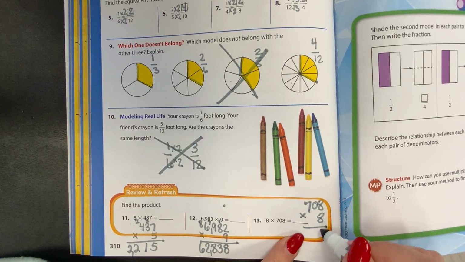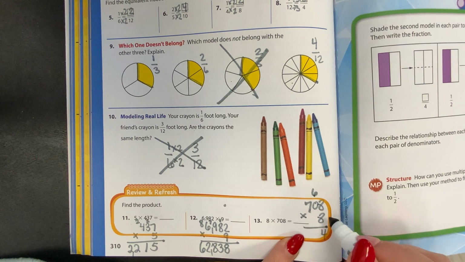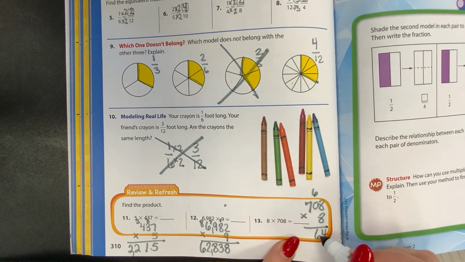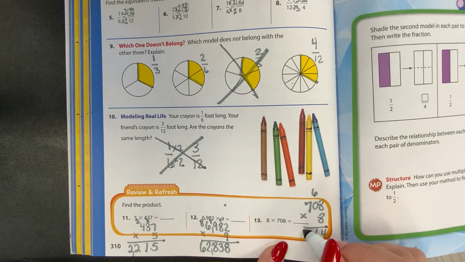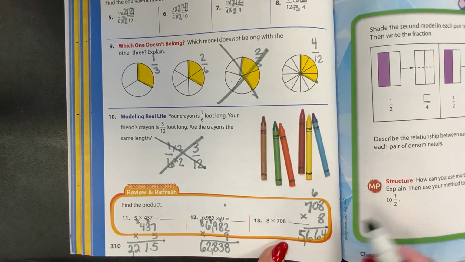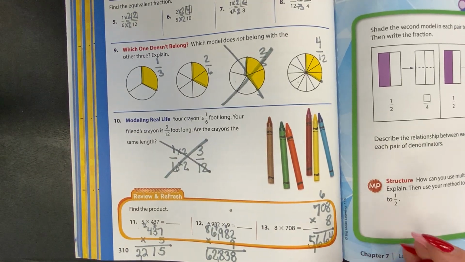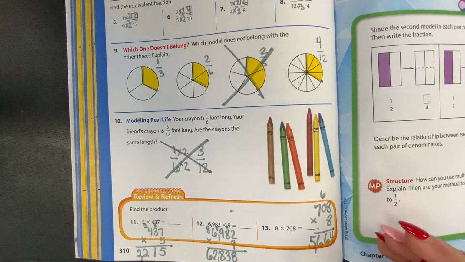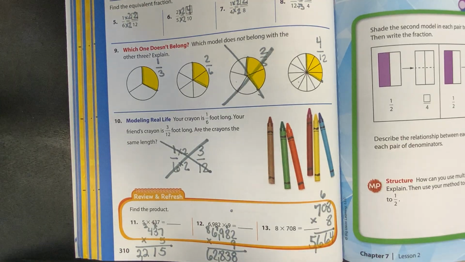And the last one, 708 times 8. 8 times 8, 64. Bring that 6 up. 8 times 0 is 0, plus 6 is 6. 8 times 7 is 56. 5,664. Great job, guys. Make sure you have your nicest handwriting.